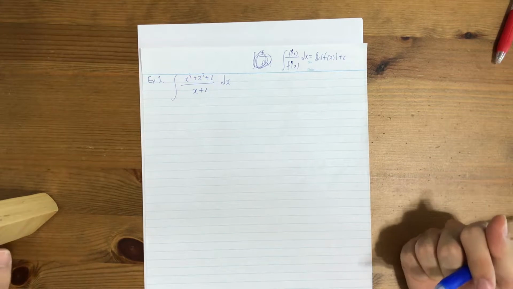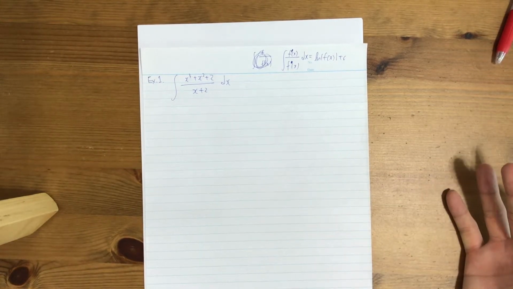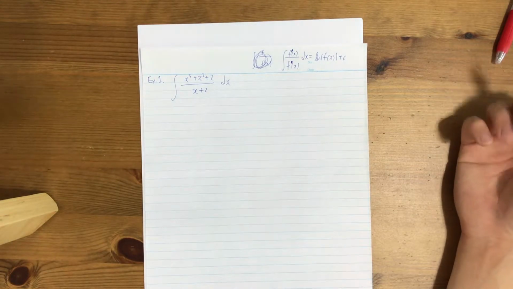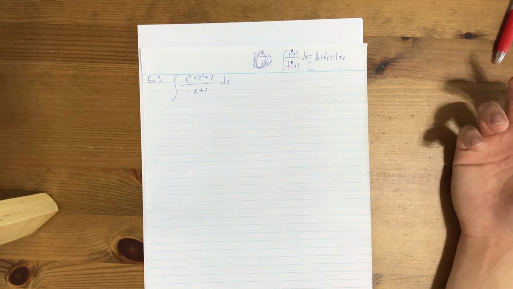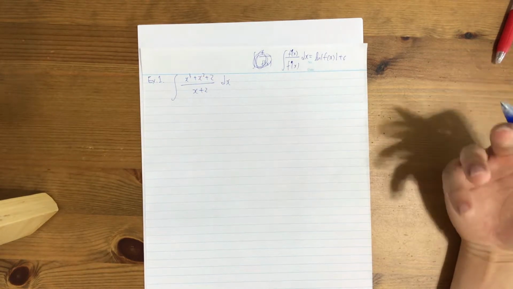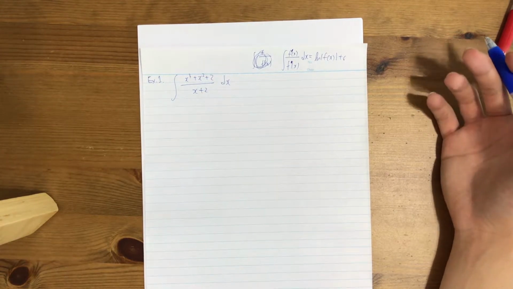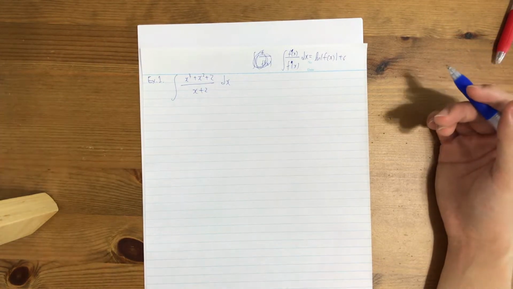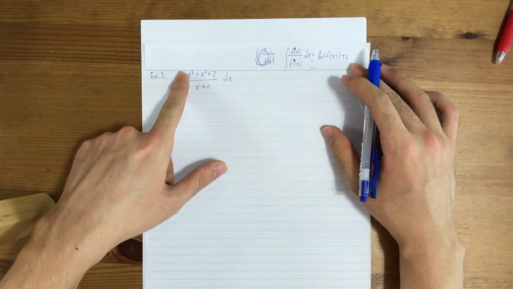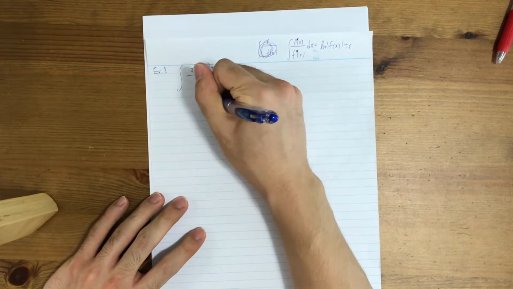And if the numerator is bigger than the denominator in a fraction, what do we call that? We call that an improper fraction, right? And what did we do when we were very young? We made that improper fraction into a mixed number, right? Then why don't we try the same thing? The numerator has a higher power and the denominator has a lower power, so we can do long division.